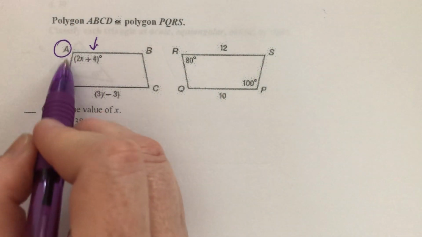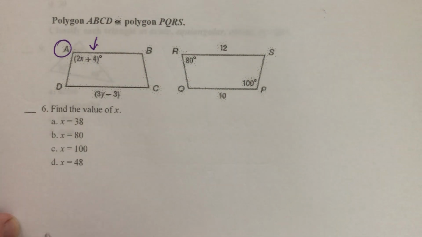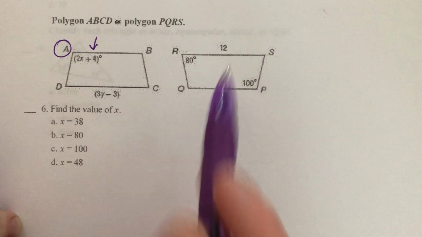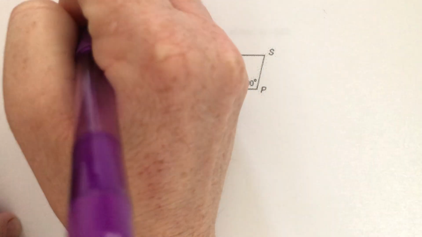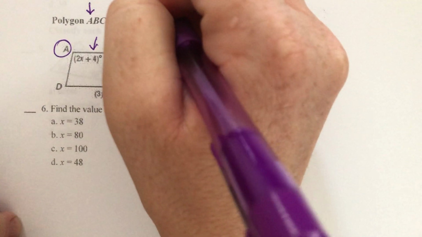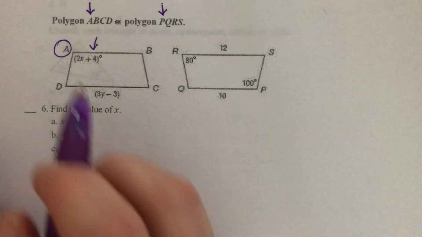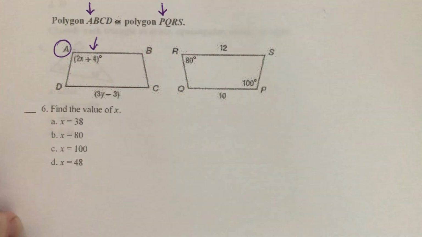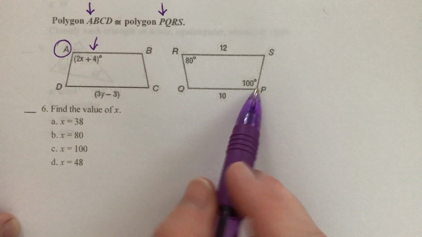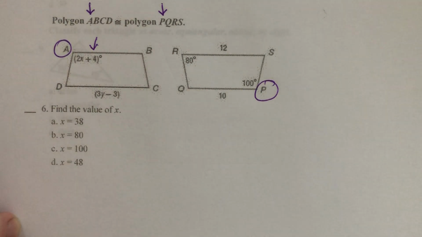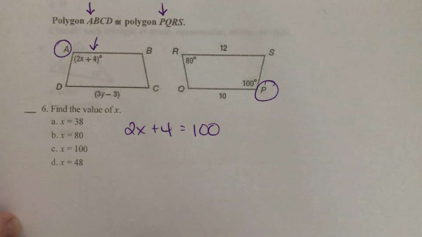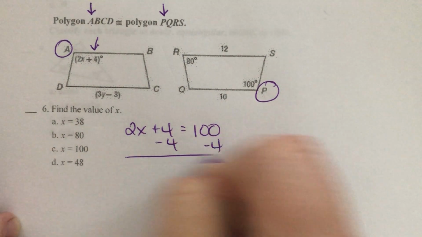So I need to know what to set this equal to, right? How do I know which angle this is equal to over here? I can eyeball it, but how do I know? Well, A is the first letter in this name. P is the first letter in this name. That means these are corresponding angles in congruent polygons. So angle A has to be equal to angle P. 2x plus 4 has to be equal to 100. And we're just solving for x.